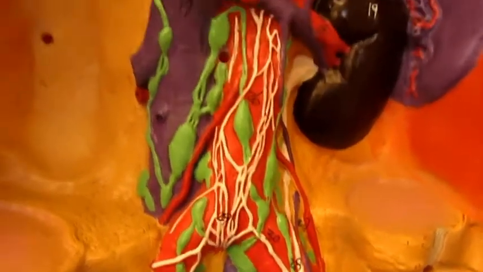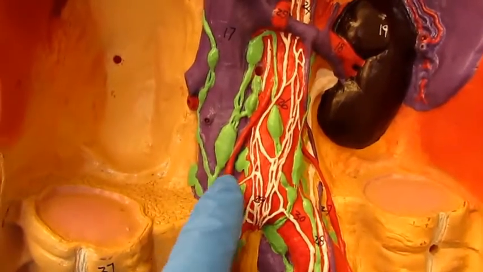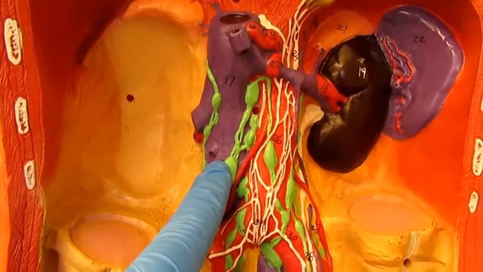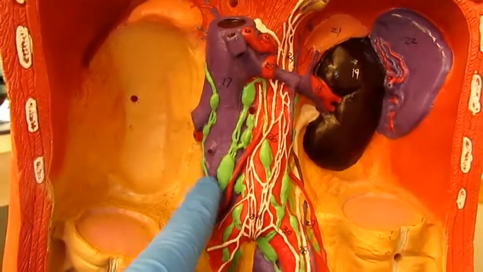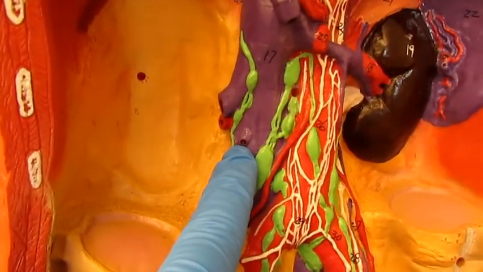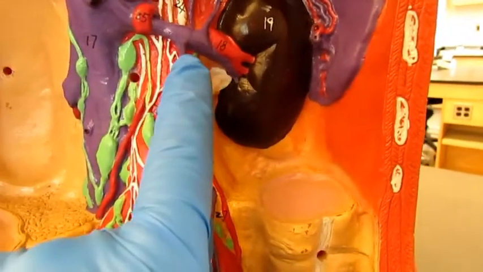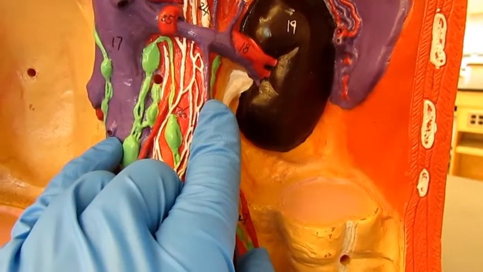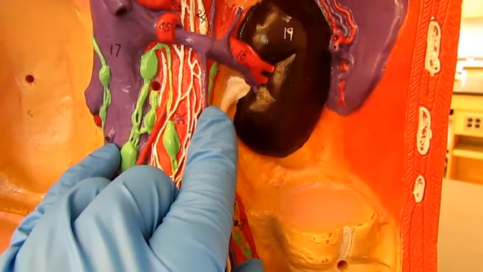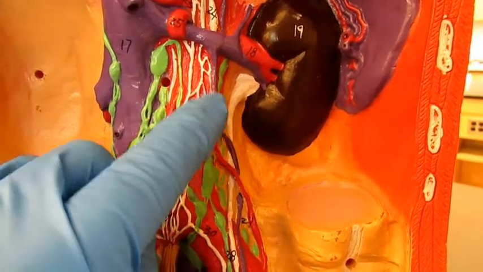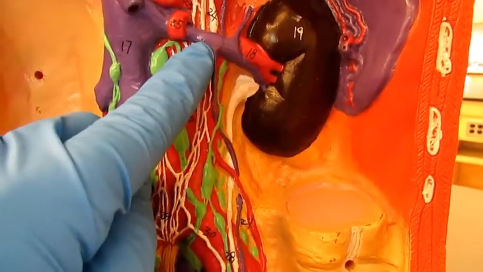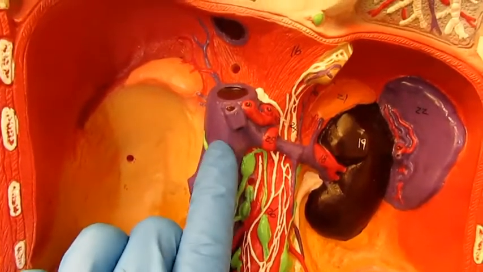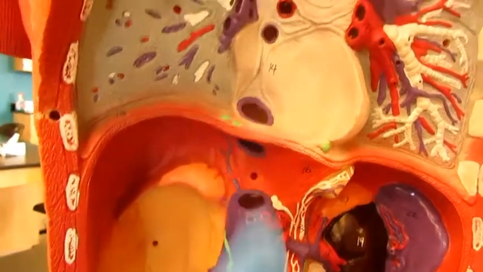Going up, where the two common iliac veins come together, we form the IVC, the inferior vena cava. Next, we can see another tiny little branch here and over here. These are the gonadal veins. Remember that the left gonadal vein does not drain directly into the IVC. Instead, it drains into the left renal vein. And finally, the IVC is going to drain blood back into the heart.